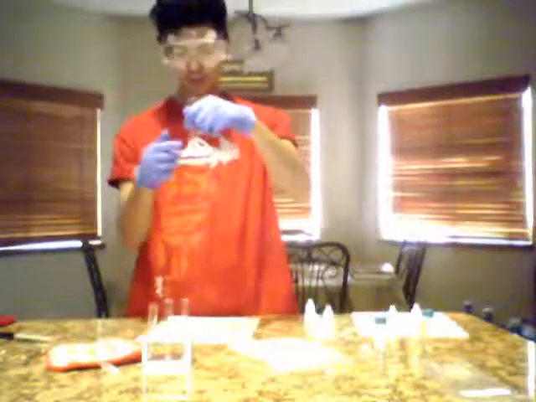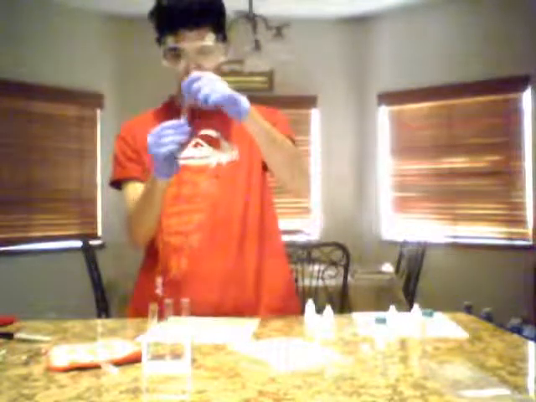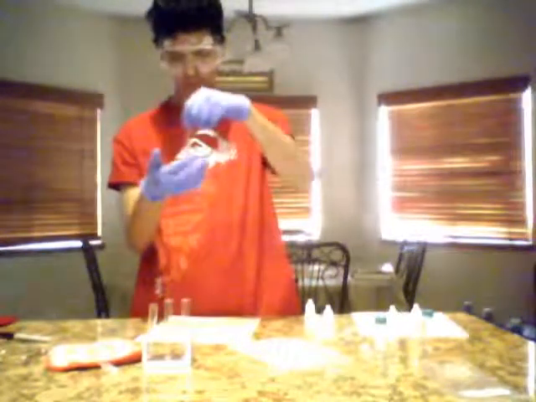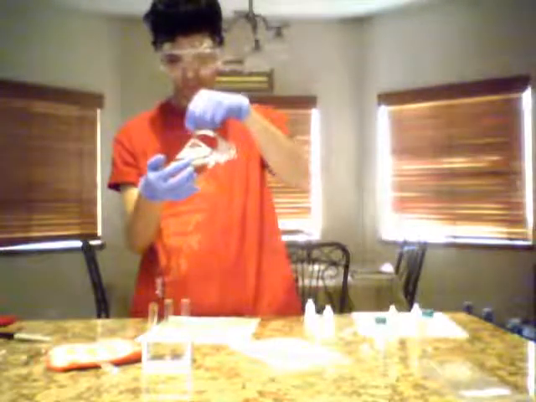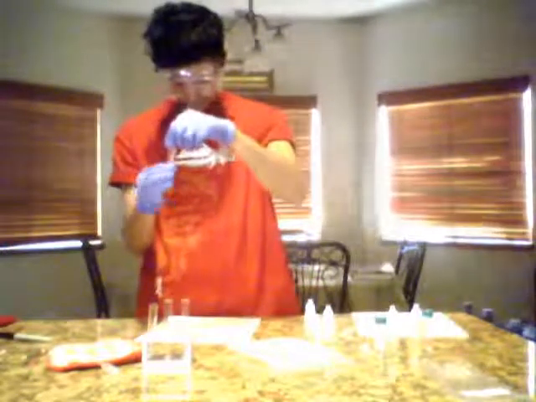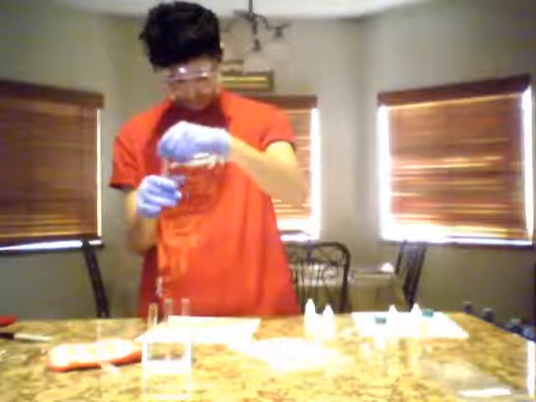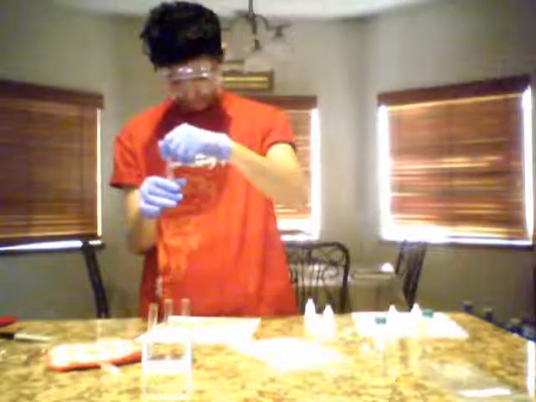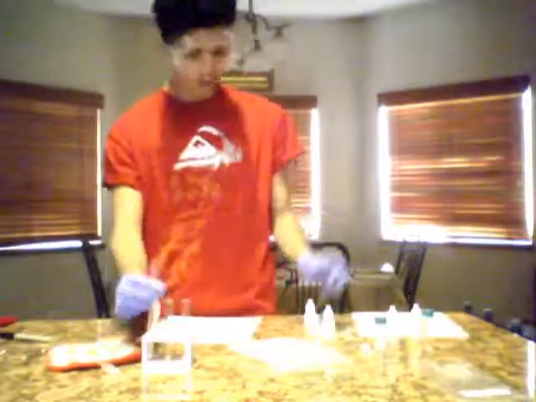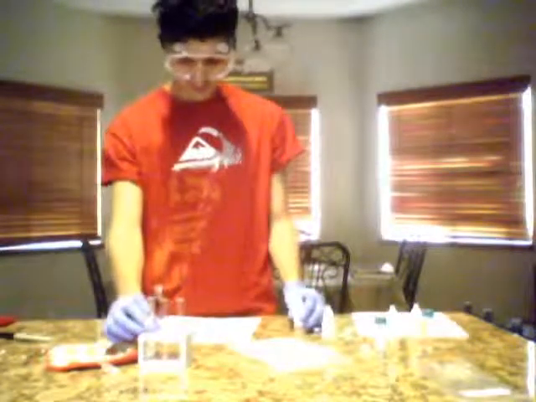And we are going to mix it until the contents are well mixed. Then it says to add 2 drops of sulfuric acid.